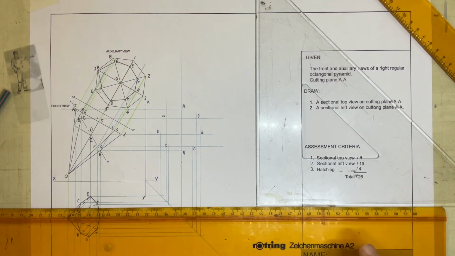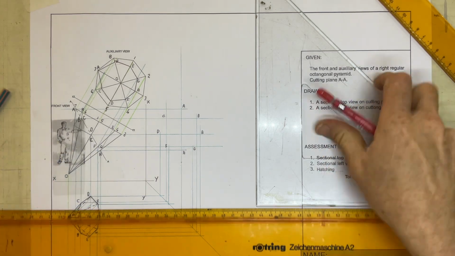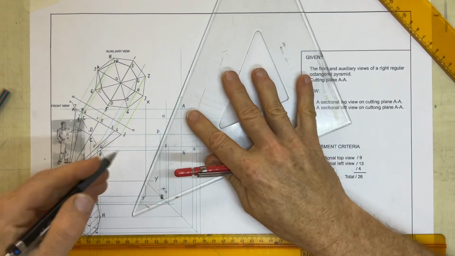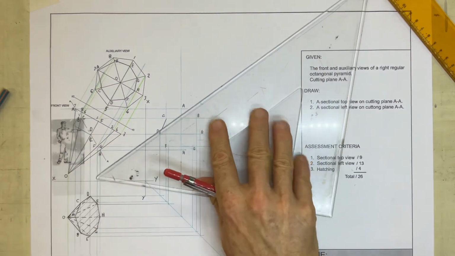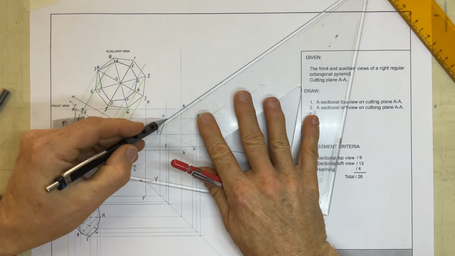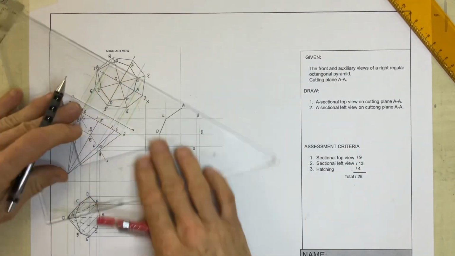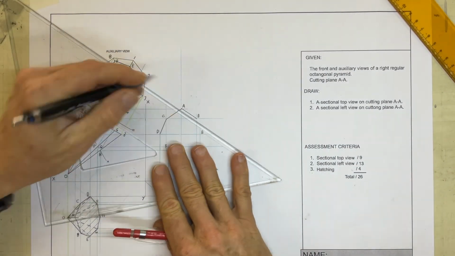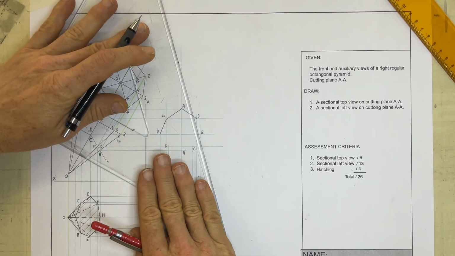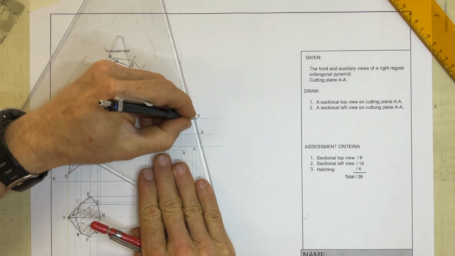Right. Remember, the little man is able to see the cutting plane, so I can draw that in straight away. There's C to D, C to A to B, B to whatever that is.